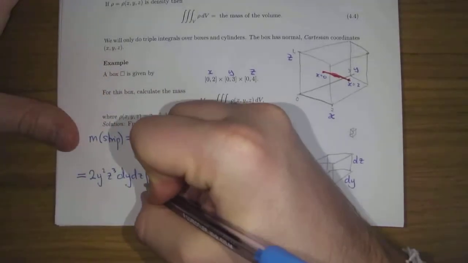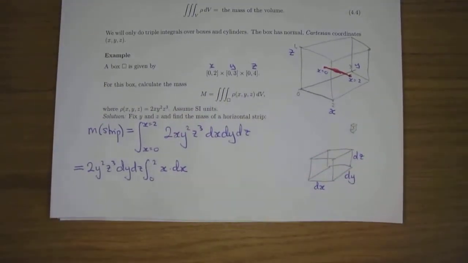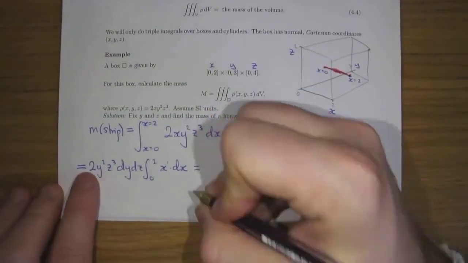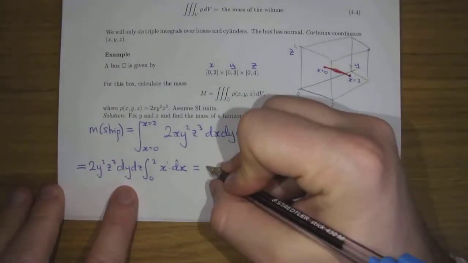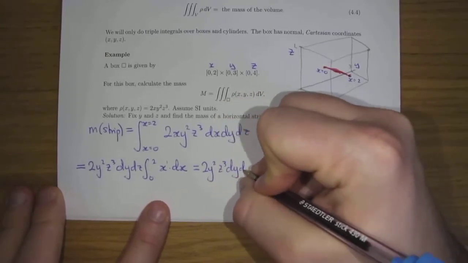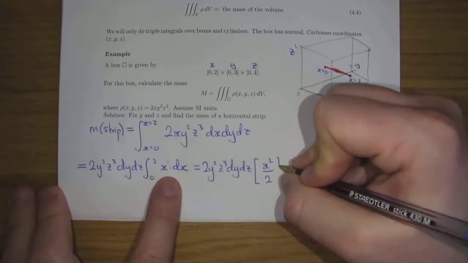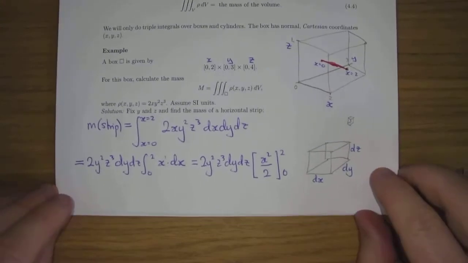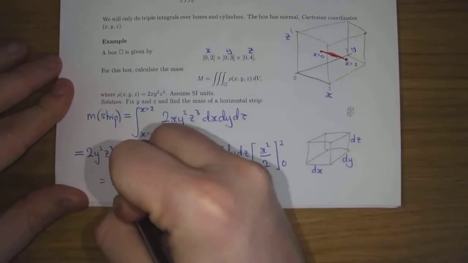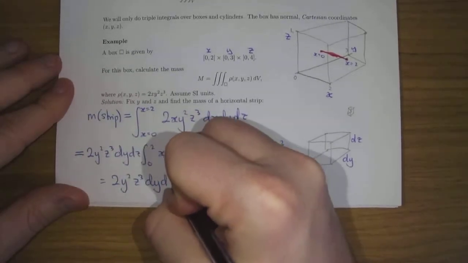And what am I left with? The integral from 0 to 2 of x dx, which is not a difficult integral because we know that x is like x to the power of 1. So to integrate this, all this stuff is stuck here. We could get a bit lazy and do dot dot, but let's do it: 2y squared z cubed dy dz. The antiderivative of x to the 1 is x squared over 2, going from 0 to 2. So we do top limit minus bottom limit. I get 2y squared z cubed dy dz.